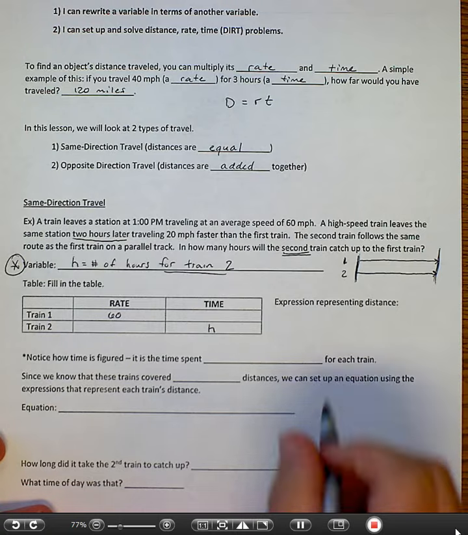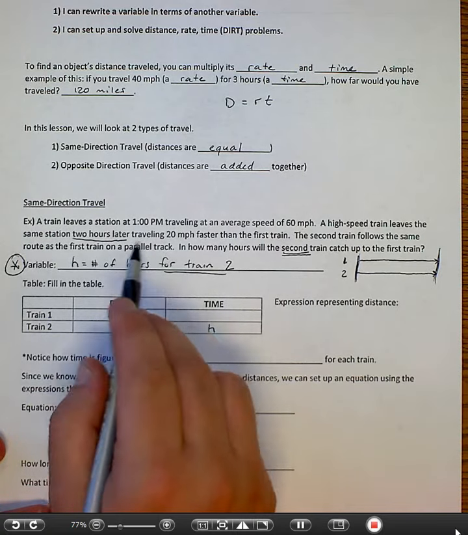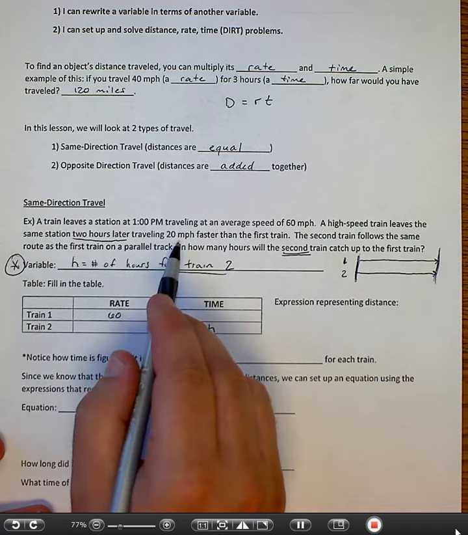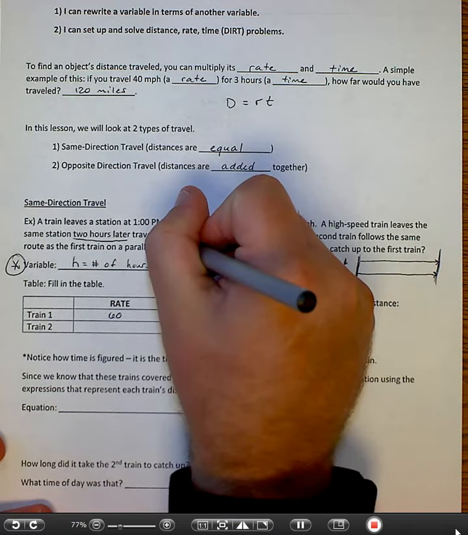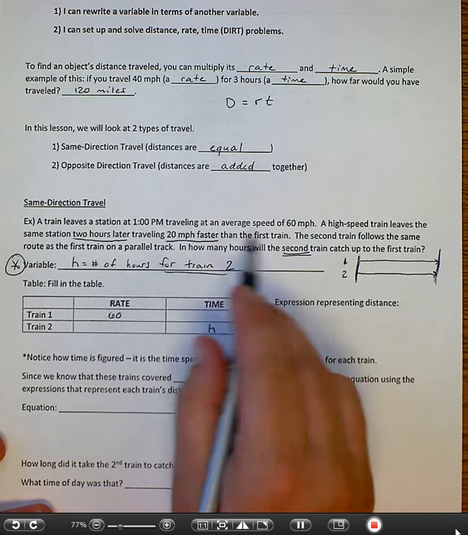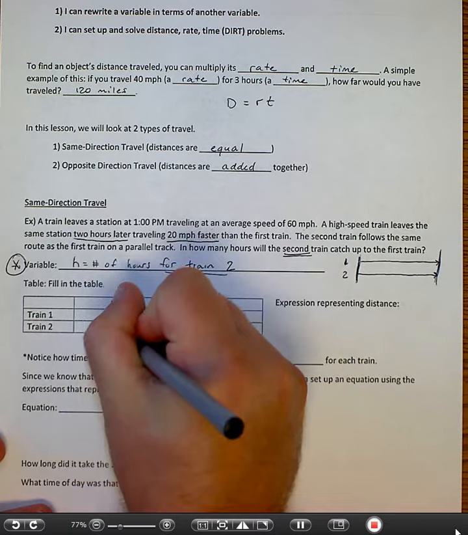The high-speed train leaves the same station 2 hours later, traveling 20 miles per hour. Wait a second, that's not faster. But it says 20 miles per hour faster than the first train. So what's 20 miles per hour faster? 60 plus 20. It's going 80.